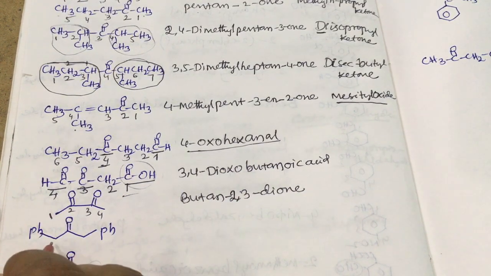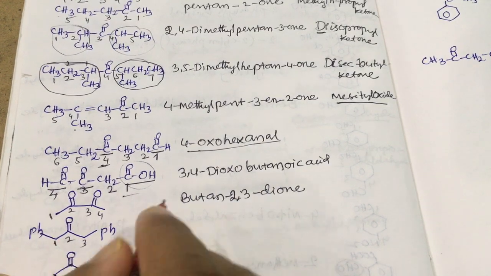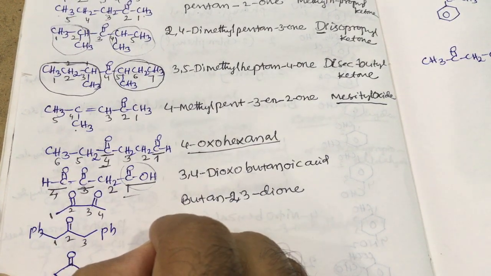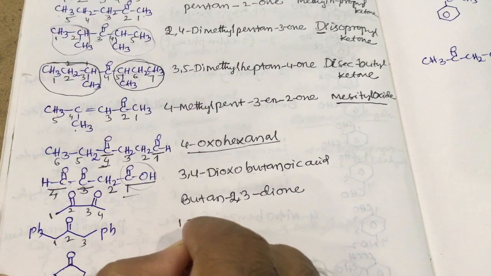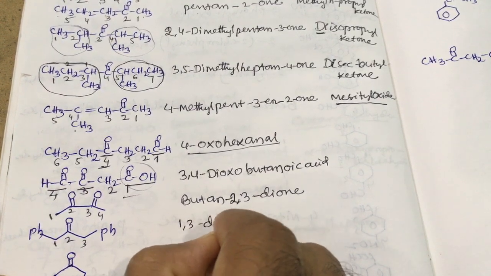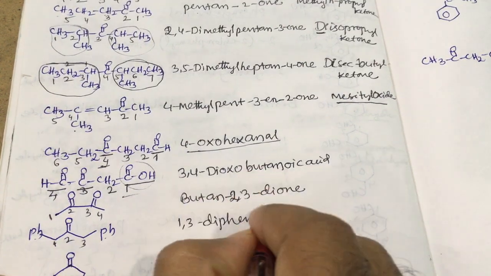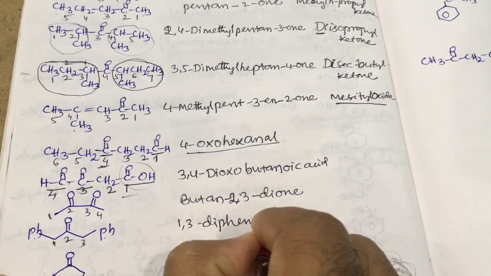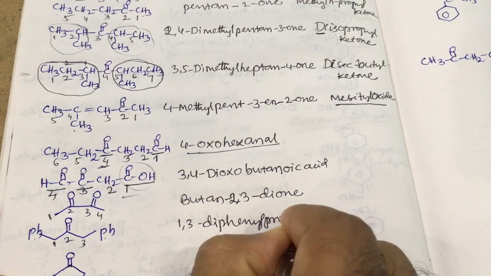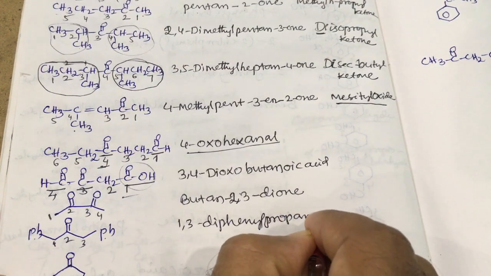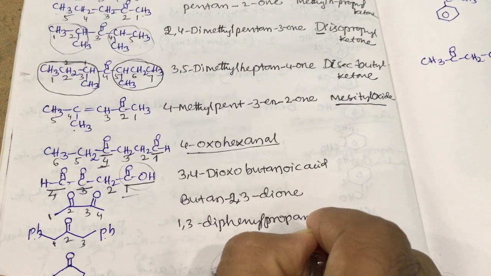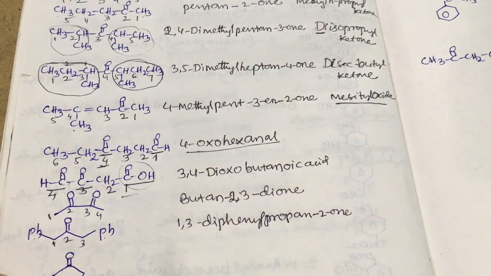This is a phenyl group, bring here 1 2 3, then the first position and third position, 1,3-diphenyl, total carbon 3, then prop, remove E and add one, then second position one is there, propan-2-one.